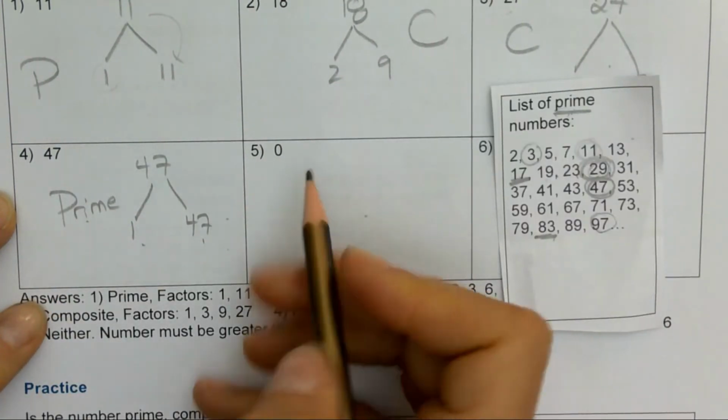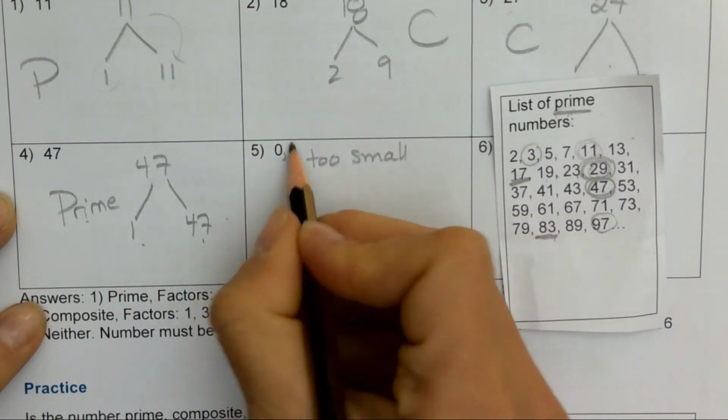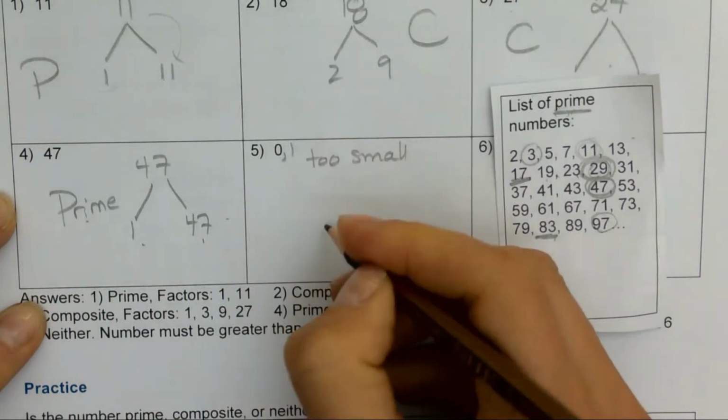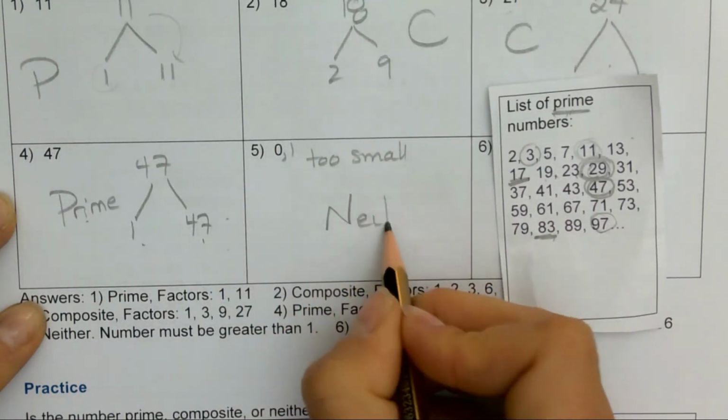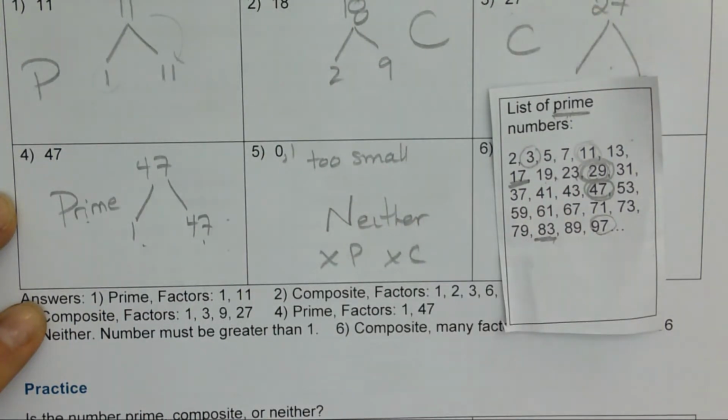0, too small. So 0 and 1 are too small, so they are neither. They're not prime and they're not composite. It's like going to a restaurant when you say, do you want fries or a salad? You go, ugh, neither. I want pizza. That means you don't want fries, you don't want salad. Okay?